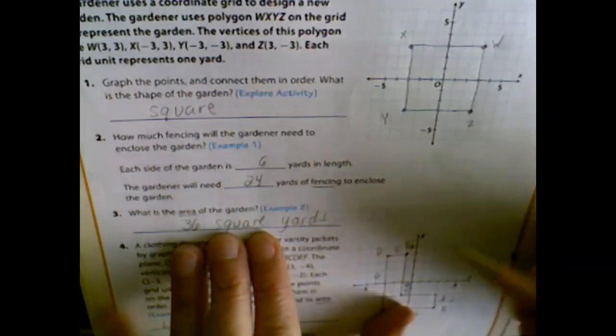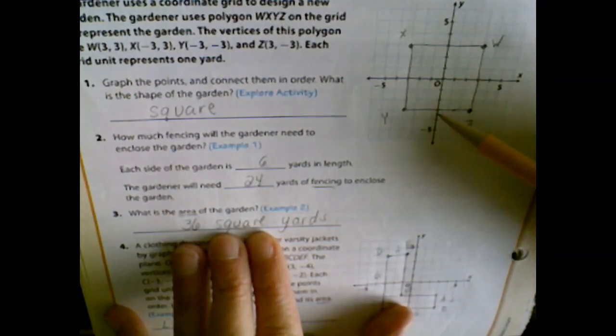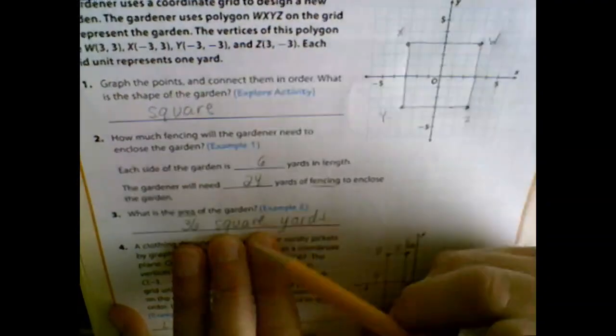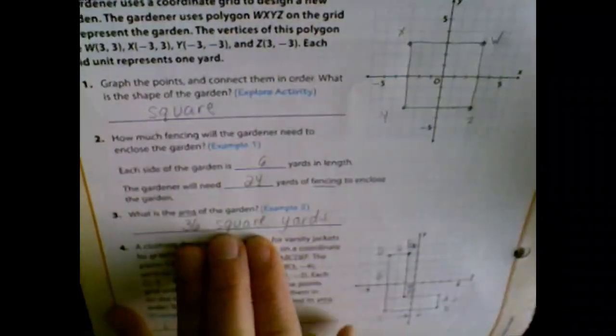Then they ask you for the area. Remember, area equals length times width. So if this is 6 and this is 6, we do 6 times 6 to get 36 yards.